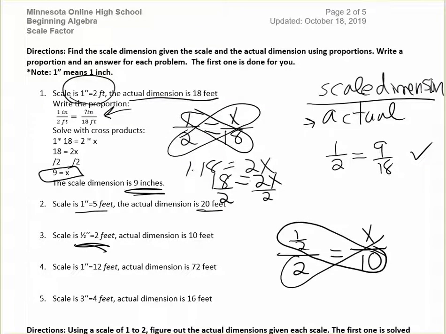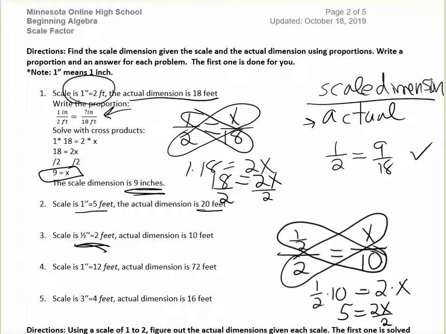To do cross products, what is 1/2 times 10? That's another way of saying what is 1/2 of 10, or what's half of 10? I bet you know the answer. Half of 10 is 5, and that'll be equal to 2 times x. So 1/2 of 10 is just 5. And then you divide both sides by 2, and you would get 5/2, and you can do that on your calculator if you want to write it. You can write it as 5/2 inches, or you can change that to a decimal. It'll be 2.5 inches.